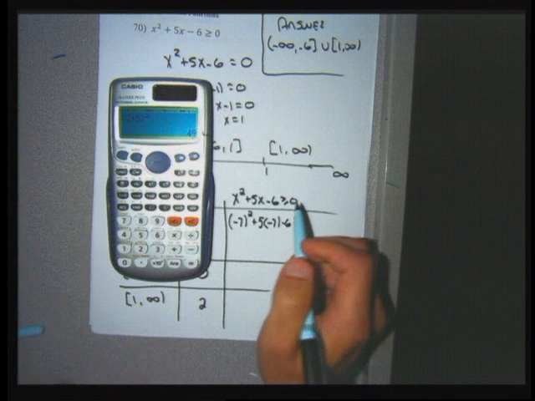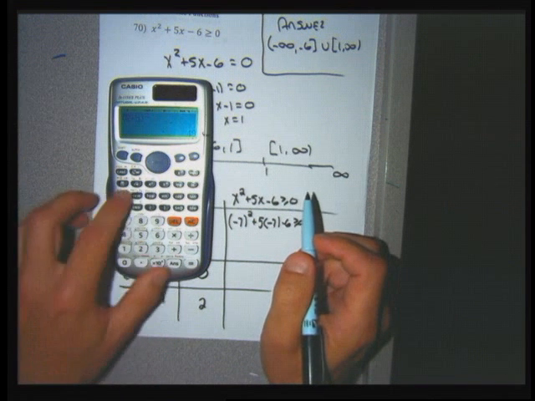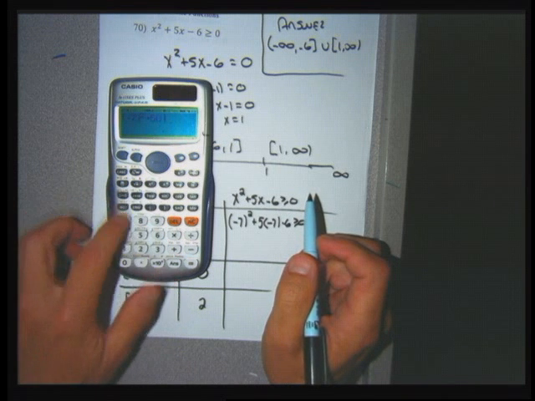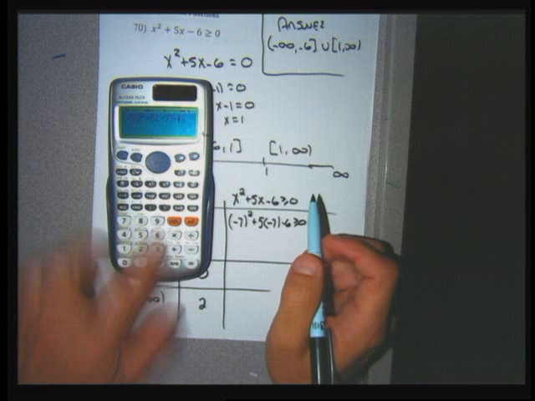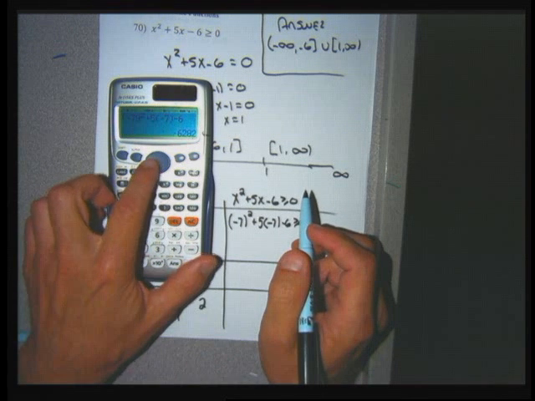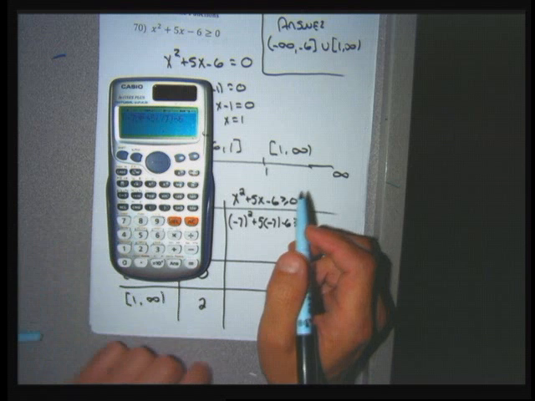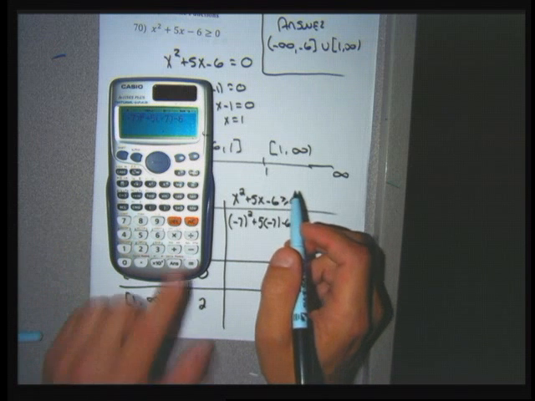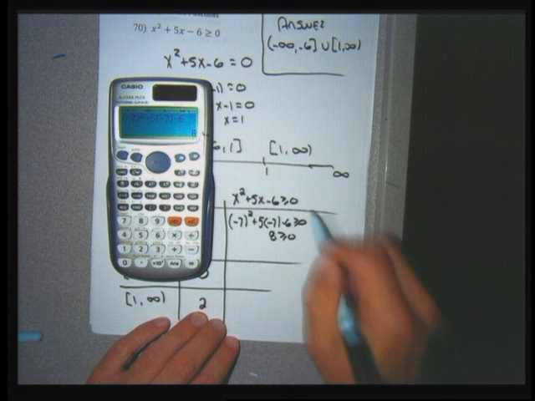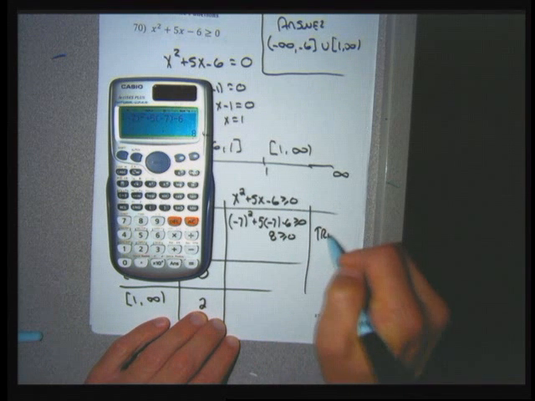Calculator time. I messed up there. I didn't do negative 7 squared, I did negative 79 squared. Let me make it a parentheses, and that is going to give me 4, which is bigger than 0, and it is, so this is a true.